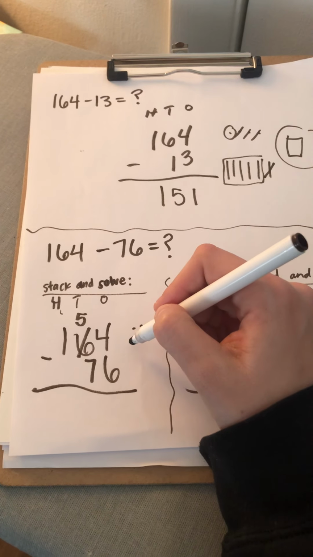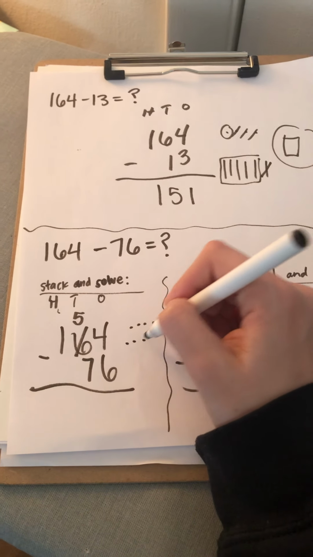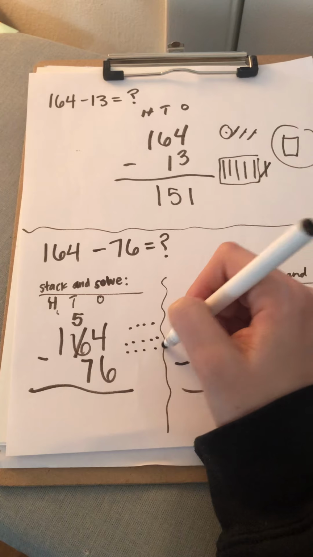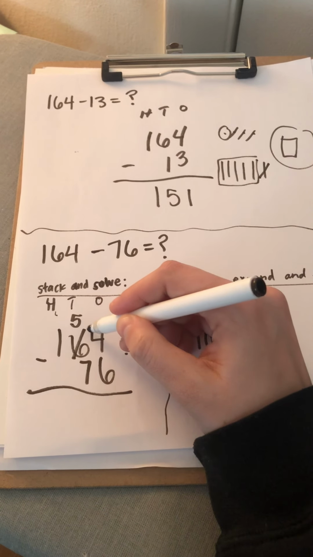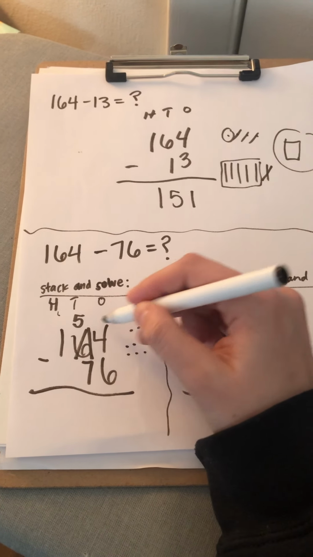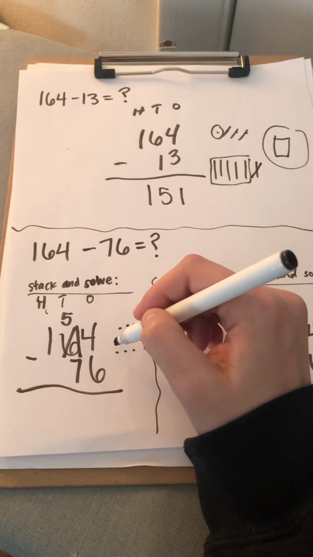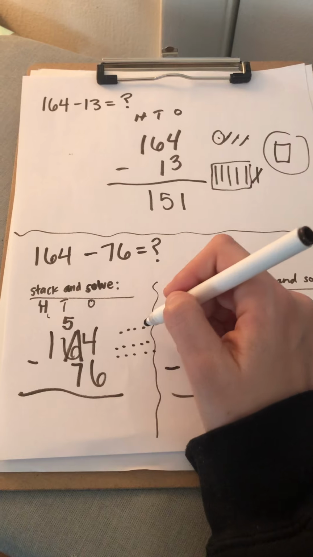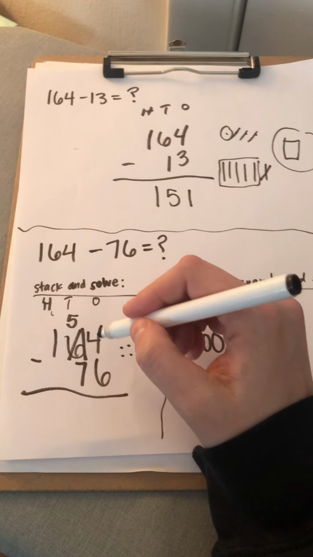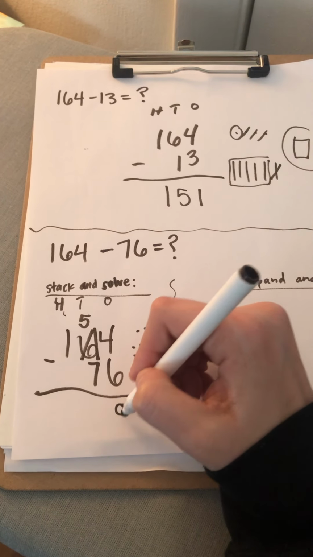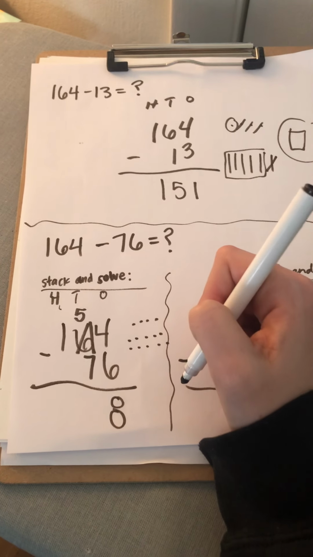And that gives that 10 stick to my ones, breaking apart into 10. You can just put the 10 with the 4 in the ones place. It becomes 14, and we can take 6 away. You could use your dots, or you can just minus. We know 14 minus 6 is 8, because 8 plus 6 is 14.